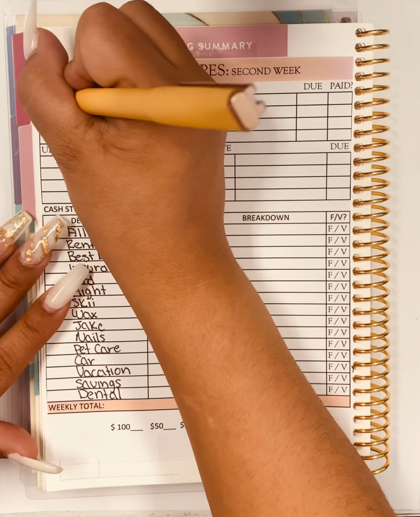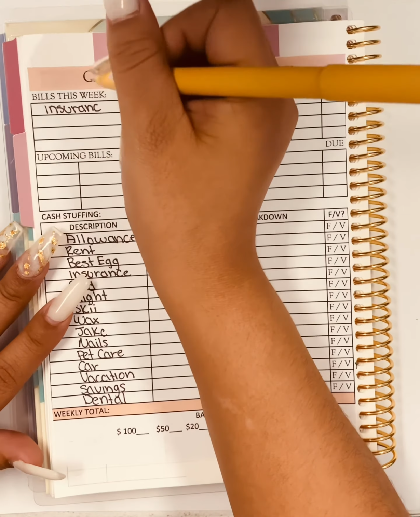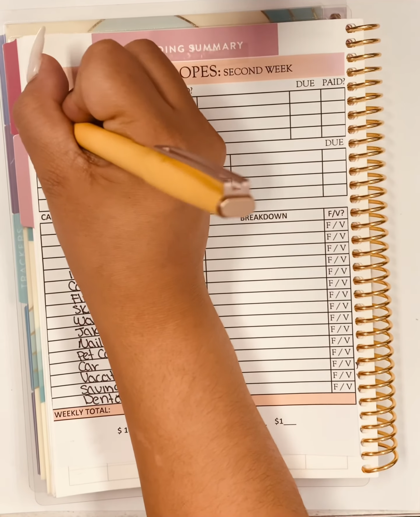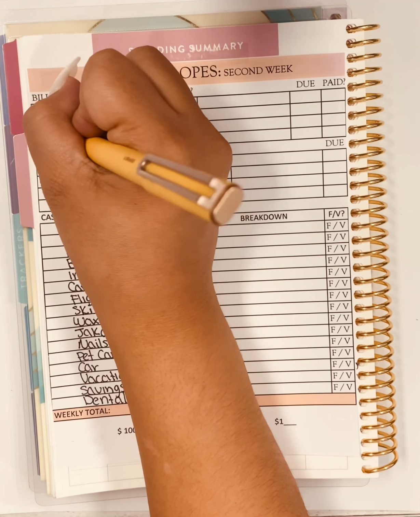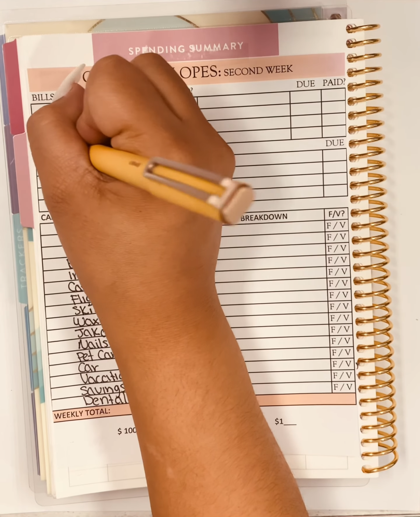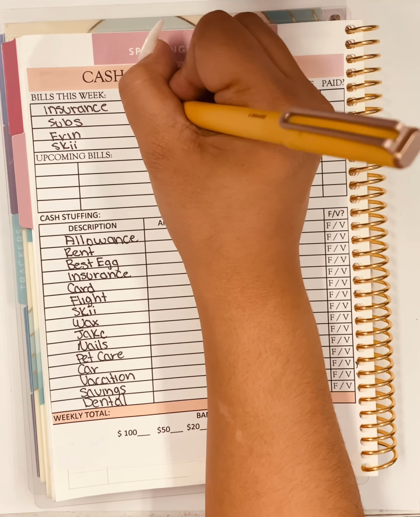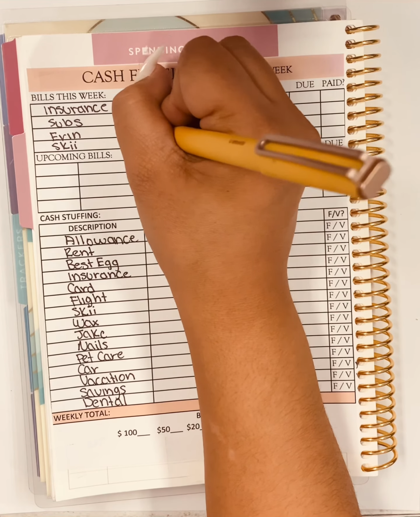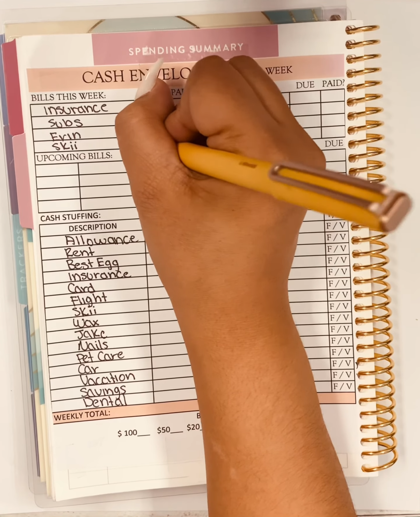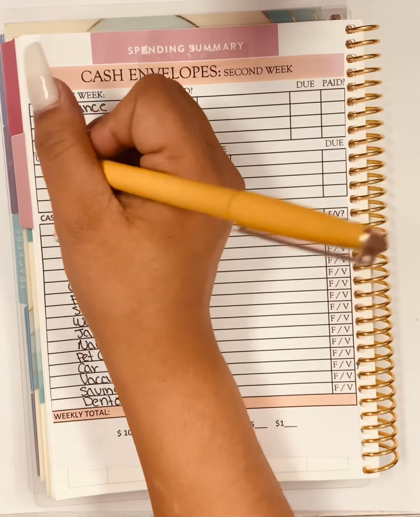Hello, so today I'm gonna be organizing my notebook in order to stuff my cash envelopes for the second week of February. So right now what I'm doing is I'm just writing down all the bills that are due this week. So I have my insurance, my subscriptions, my notebook, and then my ski trip. And then right next to that, I'm just writing down the amount and if it's already been paid this week. And what I do with that is I just know what I'm supposed to take.